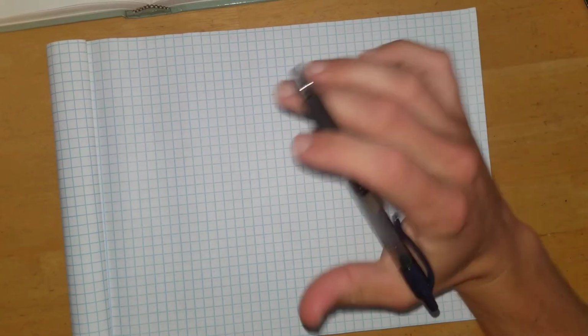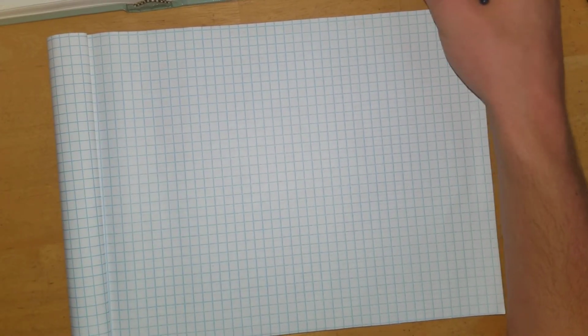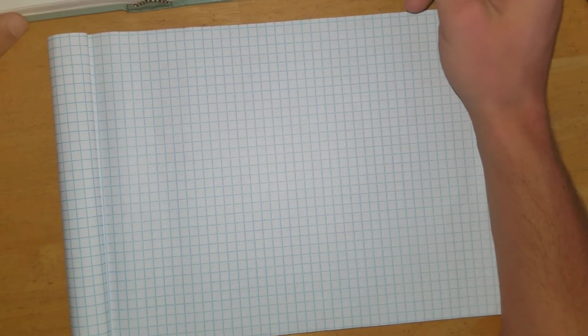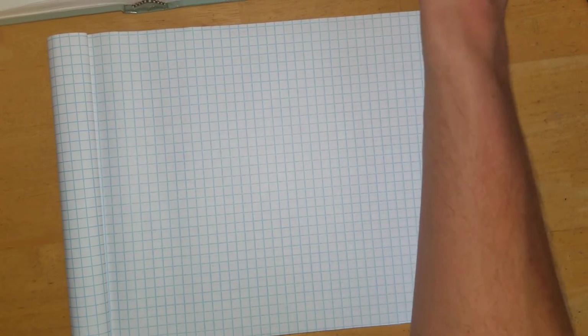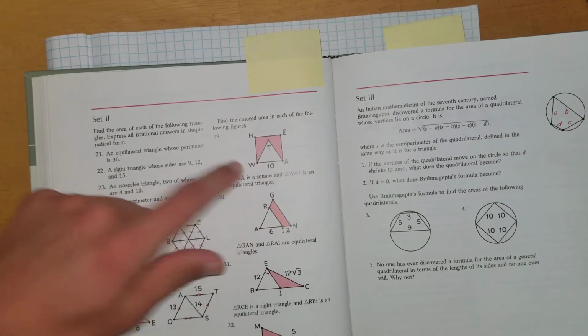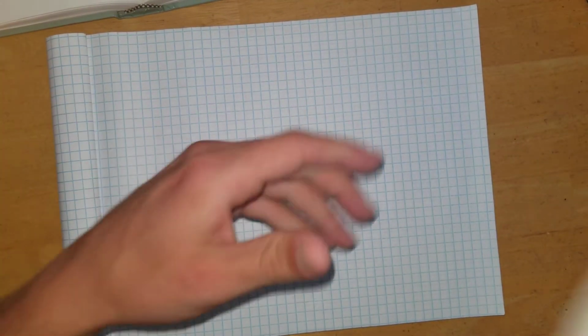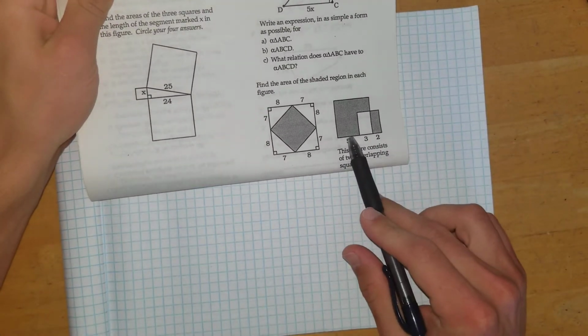I'm going to cover a wide variety of concepts that we've covered in this trimester, per your requests. I'm going to start with the earliest thing, which is area. We'll just jump right in. I'm going to be looking at page 390, number 29. And then I'm going to go to the test from chapter 9, and I'm going to do this one here.